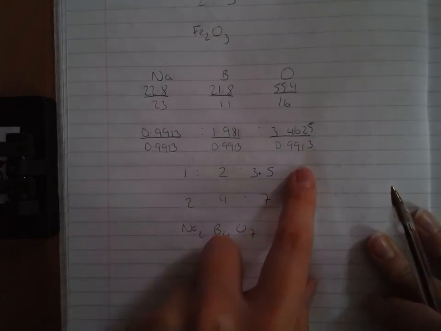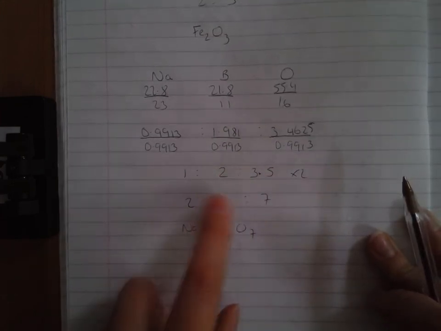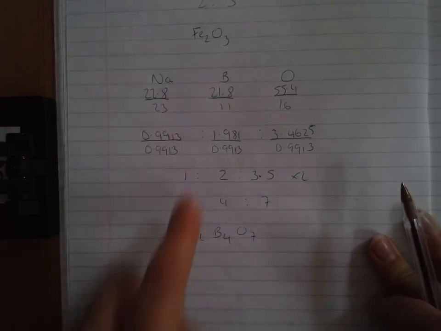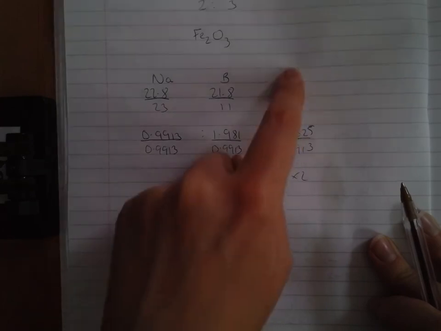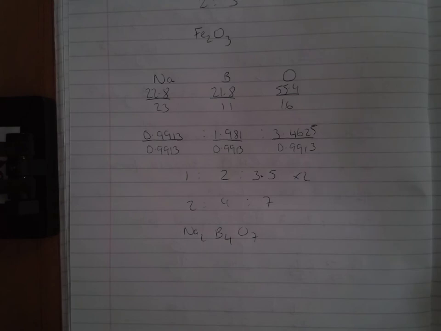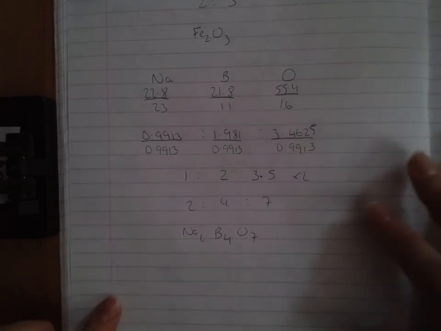So I multiply all of these numbers by 2 and get a ratio of 2:4:7, which gives me Na is 2, so I'll write a little 2, B is now 4, O is now 7. My empirical formula is Na2B4O7. Okay, so that is empirical formula.